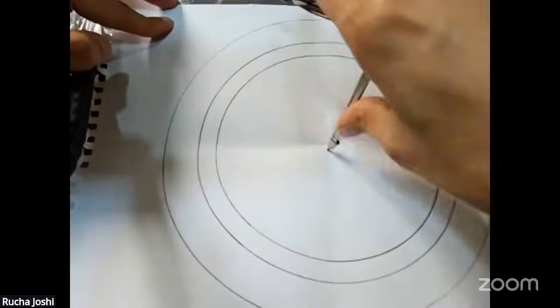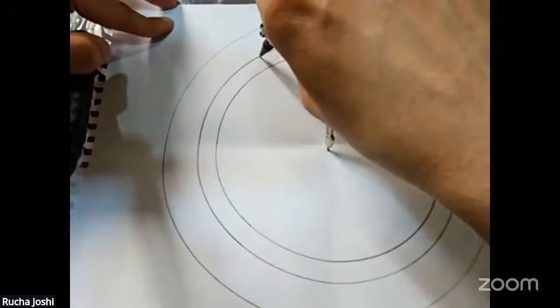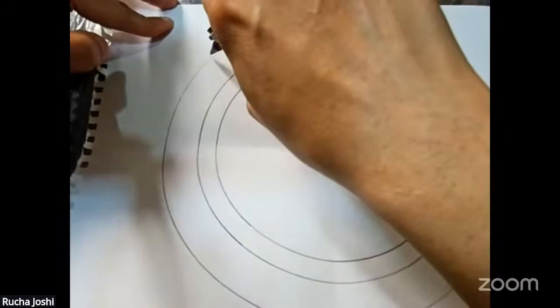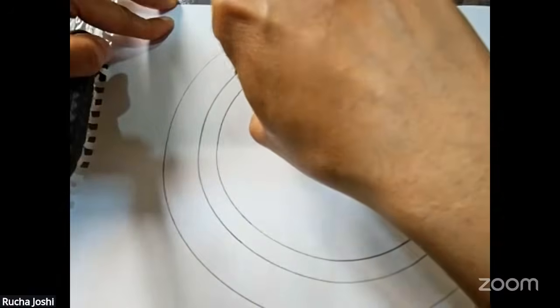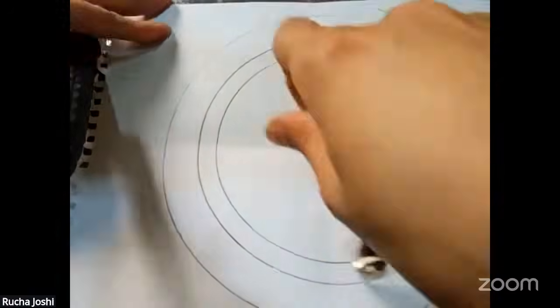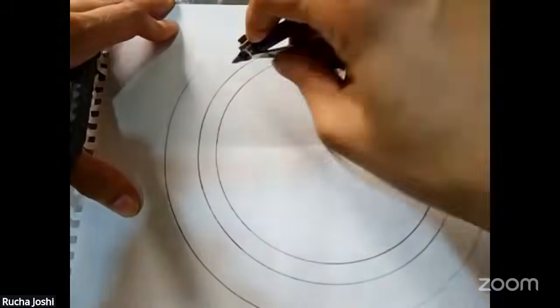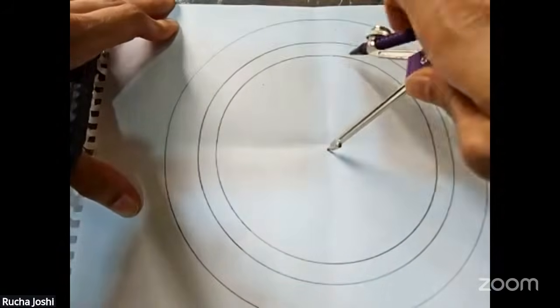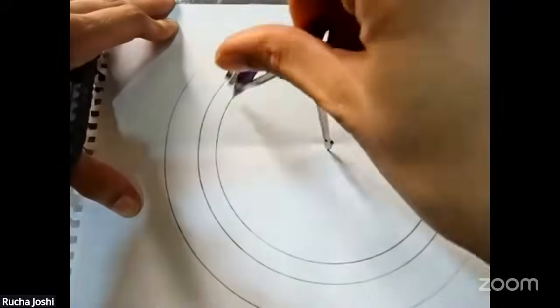Then I took 10 centimeters, the outer circle. The second circle is 8 centimeters on the compass. And the third circle, which is the innermost circle, is 7 centimeters.